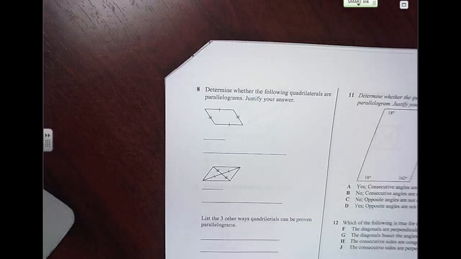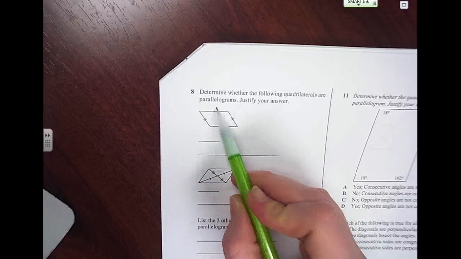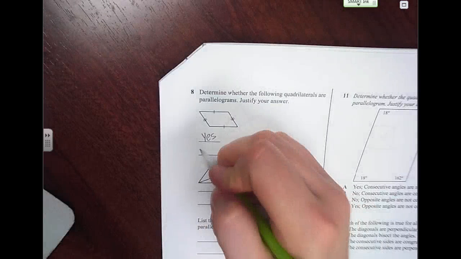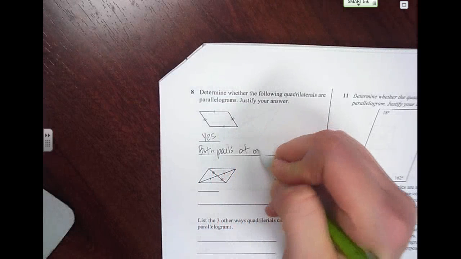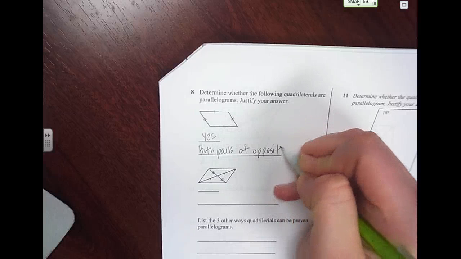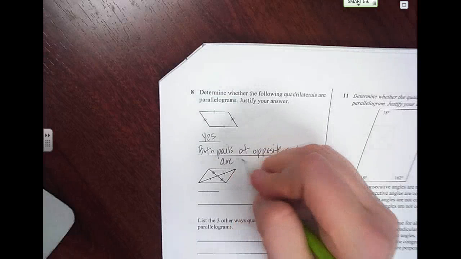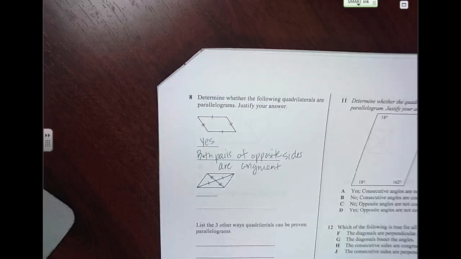Okay, determine whether the following quadrilaterals are parallelograms. Justify your answer. So when we look at this parallelogram, we know that both pairs of opposite sides are congruent. So this one we're going to say yes. And the reason is both pairs of opposite sides are congruent.